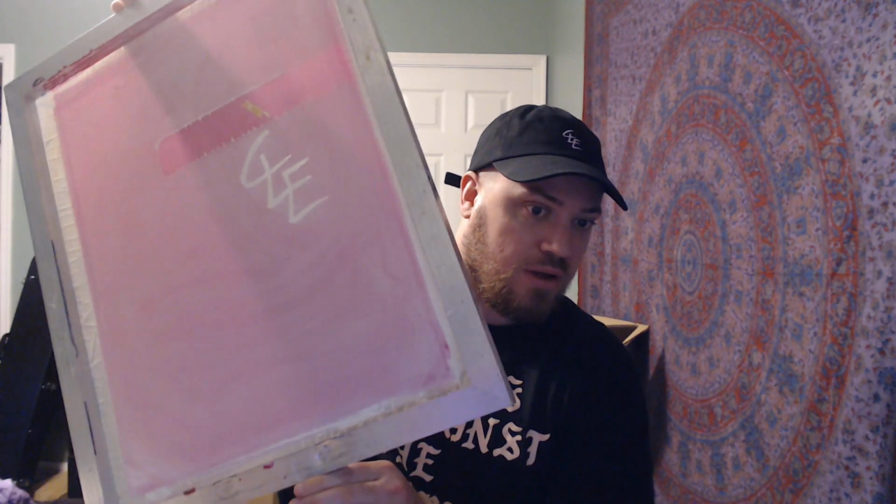I'm no longer using this screen because it's not a very good quality screen, so it's kind of out of commission now. But this is kind of a special screen actually, because it's the first CLE screen that I made, and I printed all our first CLE shirts with this screen. So we'll be holding on to this screen for a long time. The screen's not going anywhere. It's going to get cleaned up and put on display.